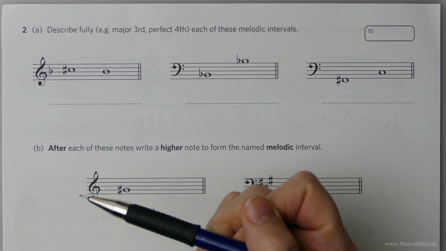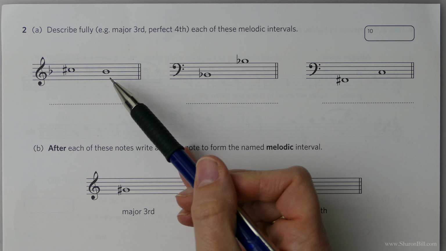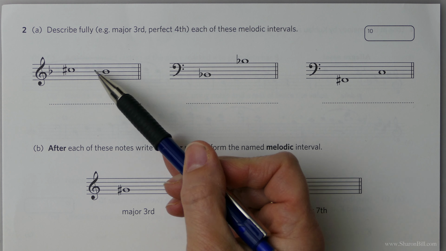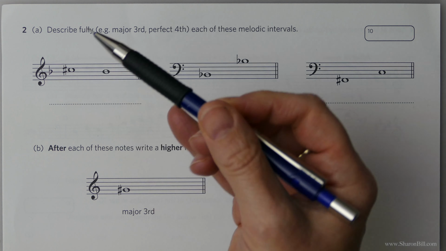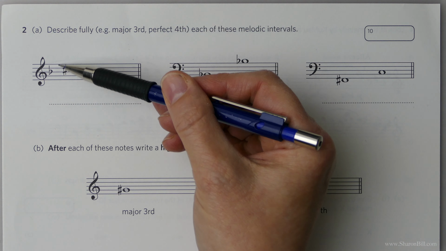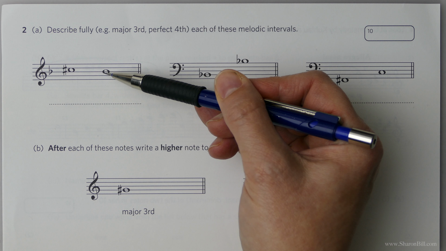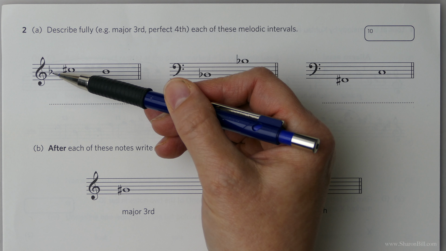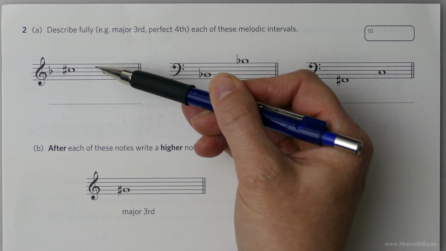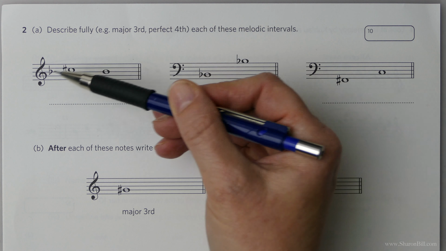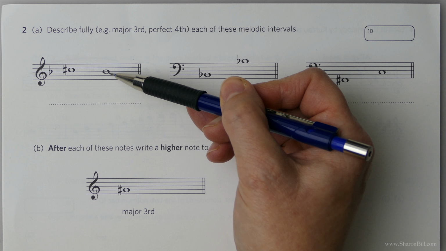Regardless of which way the intervals are presented, we always count in from the lowest note up, and also regardless of the key signature, we always count this lowest note as the tonic to describe the interval. So the key signature is only applicable in terms of which note it relates to, not in terms of the key as such. We count the lowest note as the tonic.